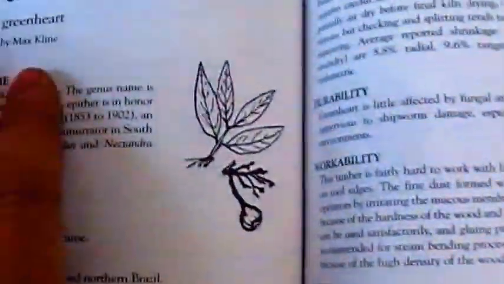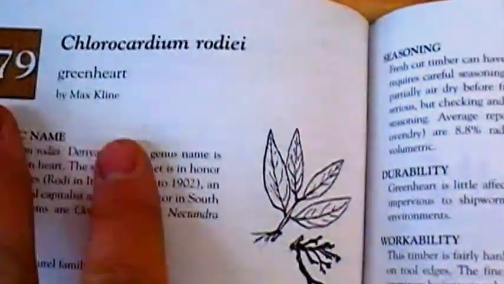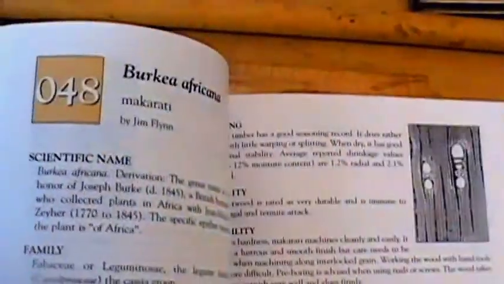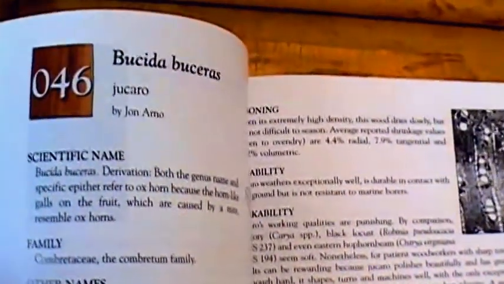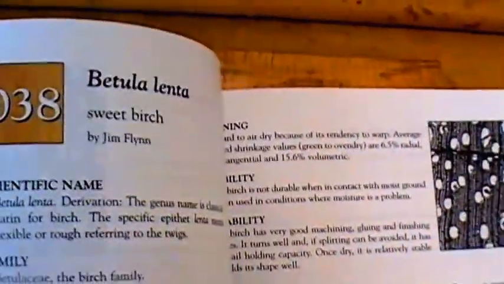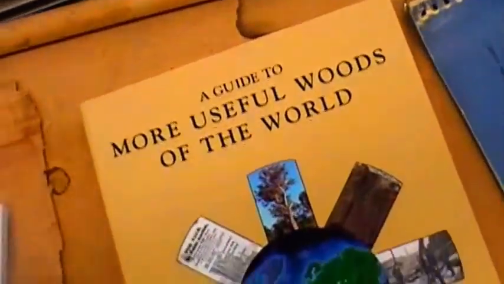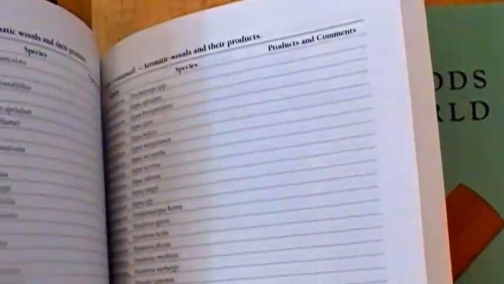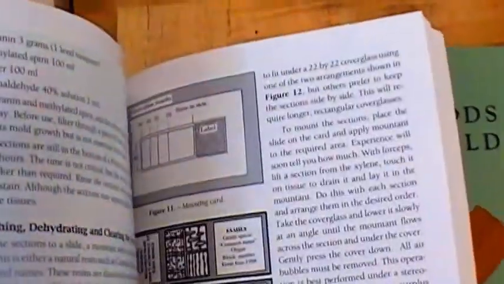You know, green heart. I got green heart in my basement. I got one of these in my basement. So, this is a book that tells you about pretty much every wood I can think of, really. You know, snake wood, sweet birch, pau ferro, pau amarello, it's all in there. That's the one book, and then there's a second book that they came out with to get to the other stuff. It talks about not just the woods themselves, but different aspects of everything here, and the names, the scientific names, and all that fun stuff.